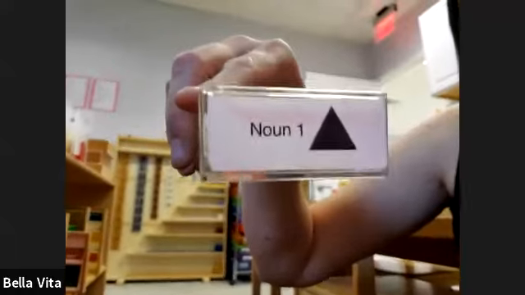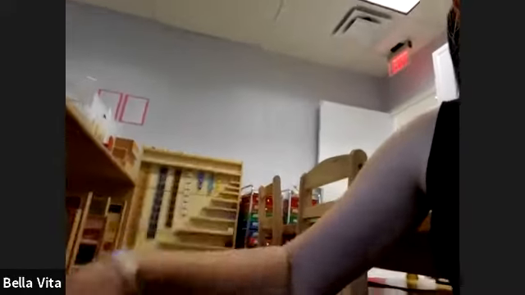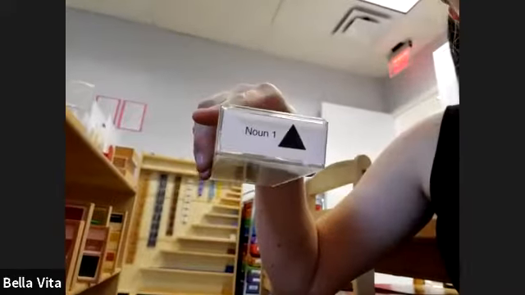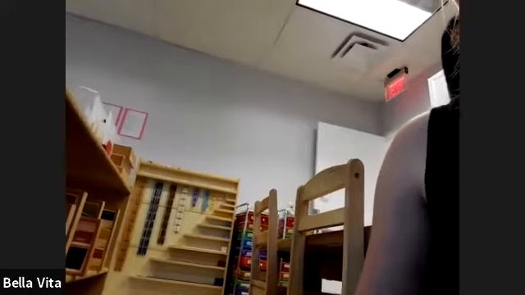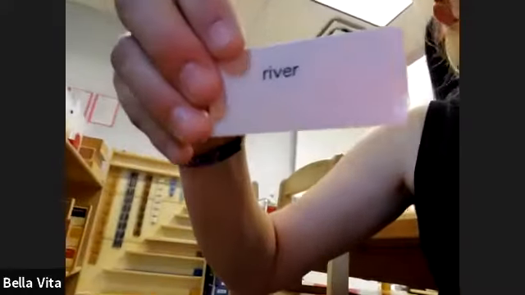And then we also have similar works in these clear drawers, but these are numbered, like noun box 1. So if the noun box is busy on the top shelf, on the bottom shelf another student could be working on this, and it's just a slightly different format. It's a different way that does the same concept.